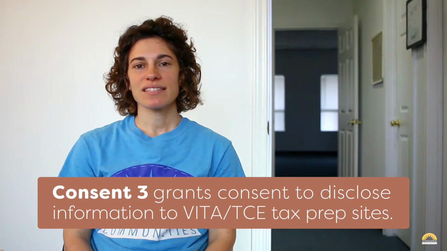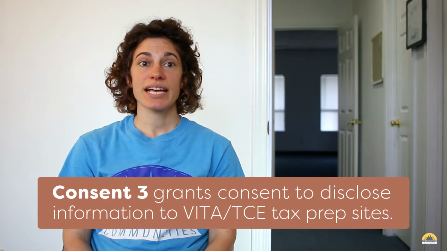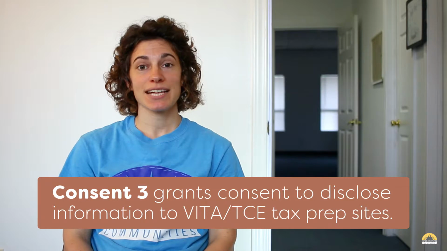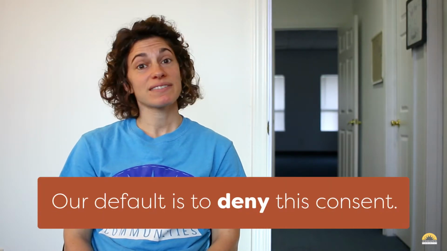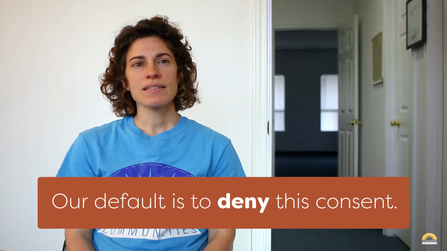Finally, the 3rd consent is the consent to disclose tax information to VITA TCE tax prep sites, and our default is to deny this consent. This consent has to do with carry forward information on a return. With or without consent, a taxpayer can return to the same VITA tax site, and their basic return information will carry forward from year to year.